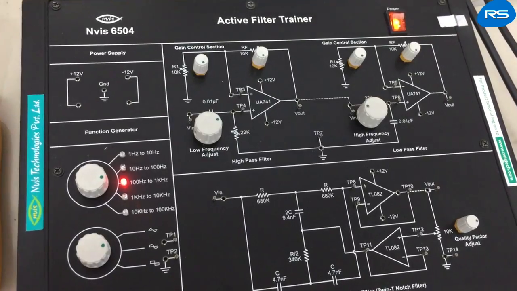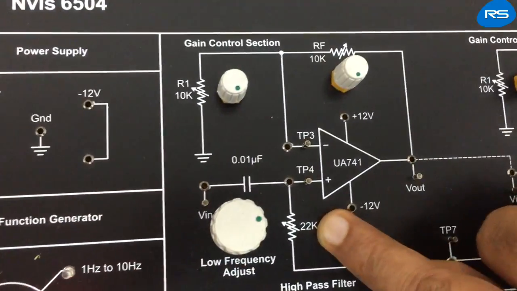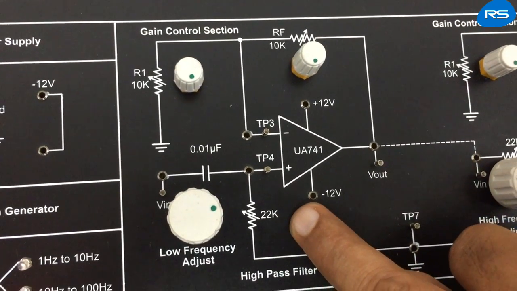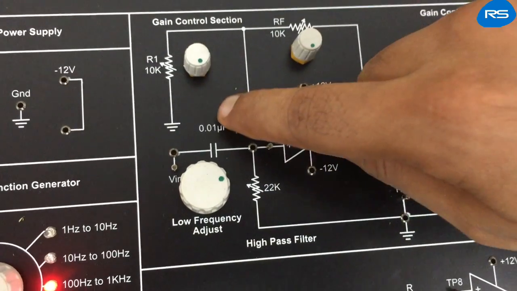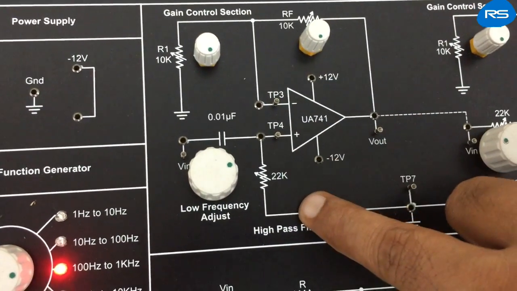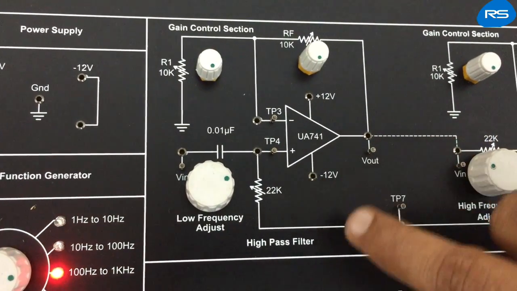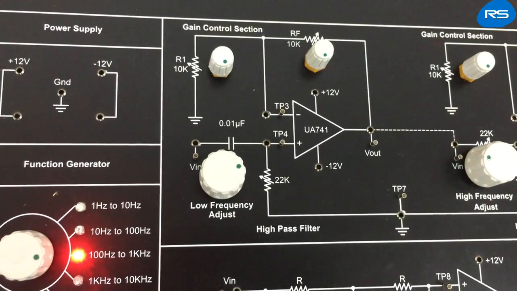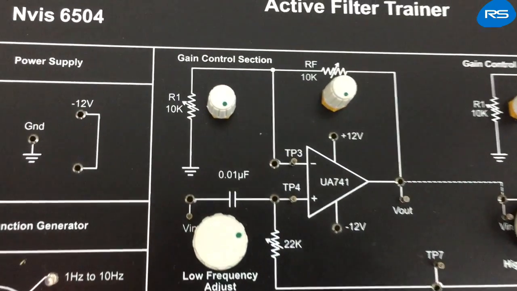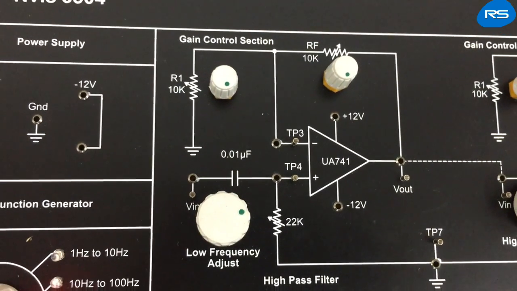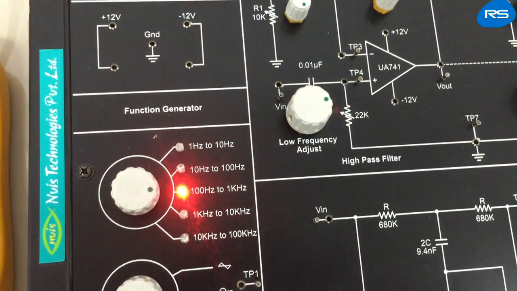Before starting the experiment, we will set this resistance value at 15.9 kilo ohms, and with this value we get 1 upon 2 pi Rc equal to 1 kilohertz. So this will be the cutoff frequency for this high pass filter. Frequencies above this frequency will be passed through this high pass filter, and frequencies below 1 kilohertz will be attenuated by this filter.